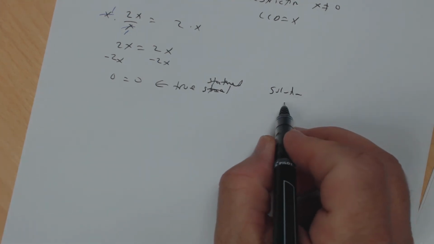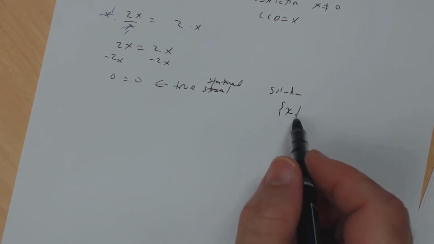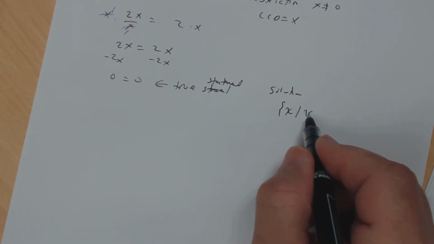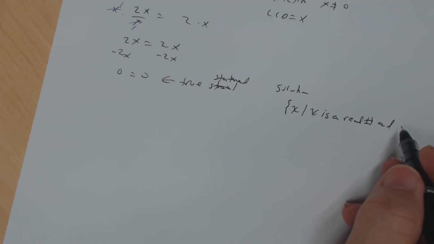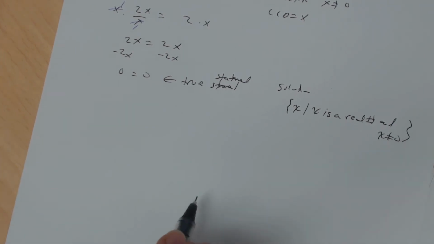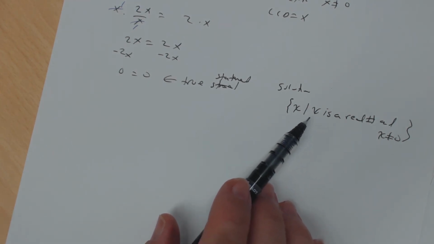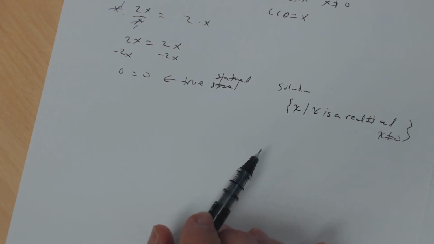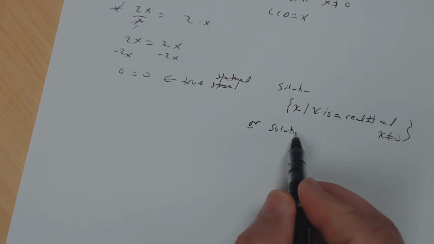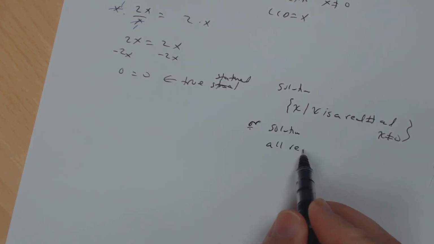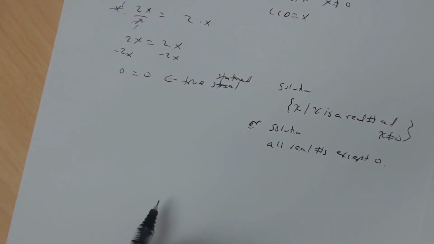They may say the solution is the set of x's such that x is a real number and x cannot equal 0. I remember last semester you used this notation. Now, on the test you could say the solution is all real numbers except 0.